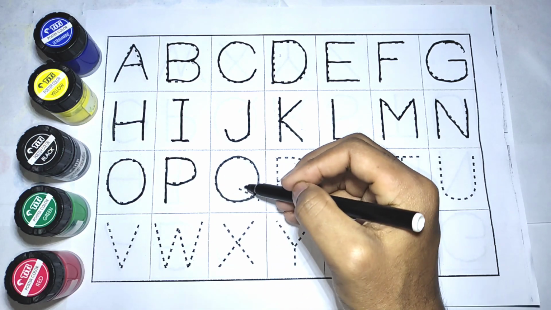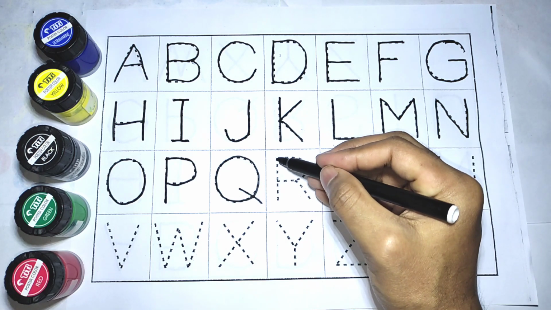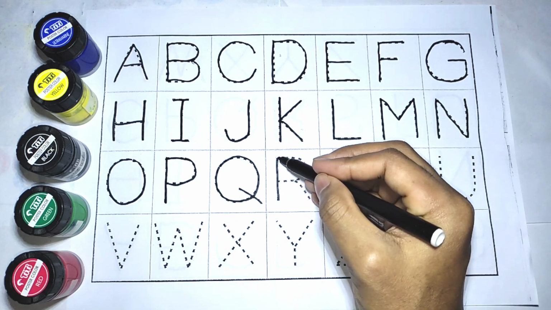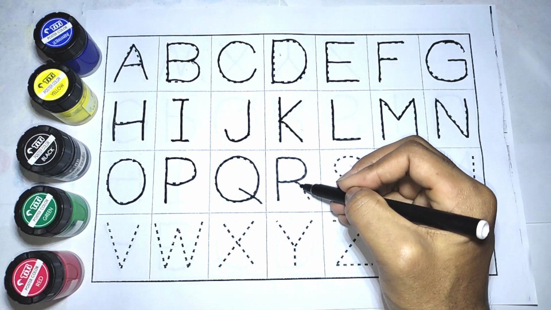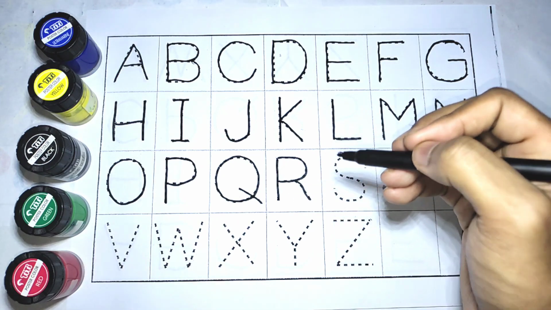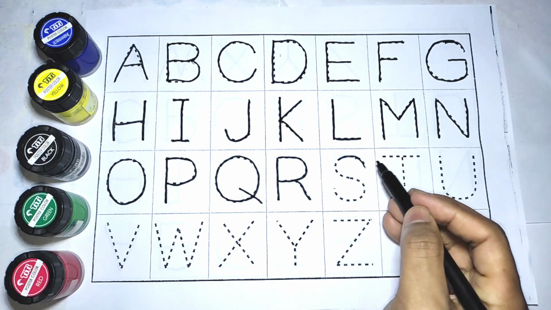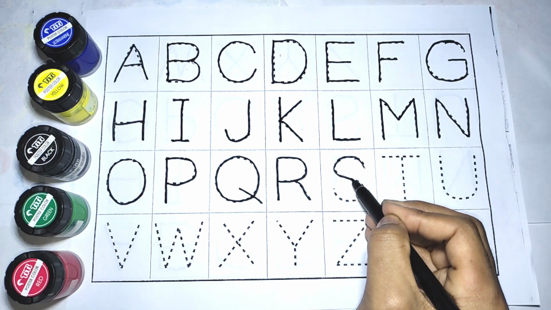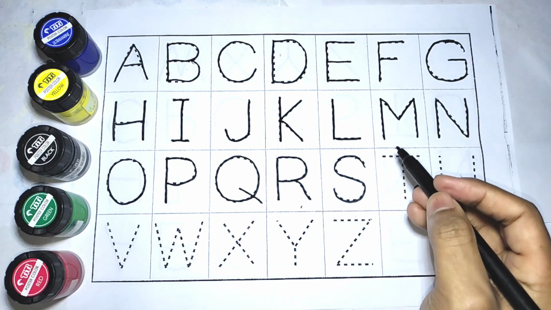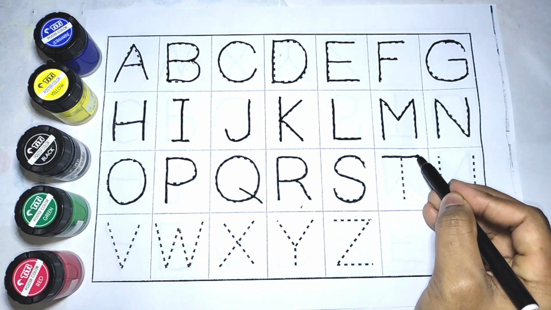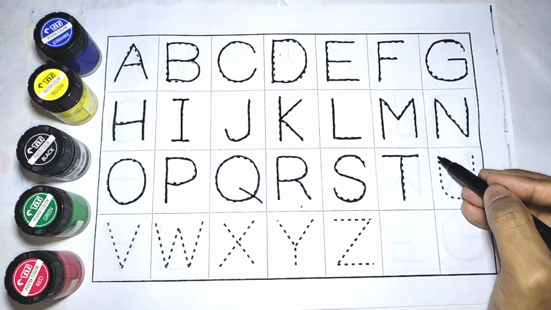Now we draw Q. Q for queen. The next one is R. R for rice. Kids, now we draw S. S for snake. The next one is T. T for tiger.